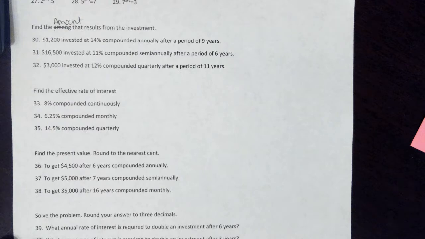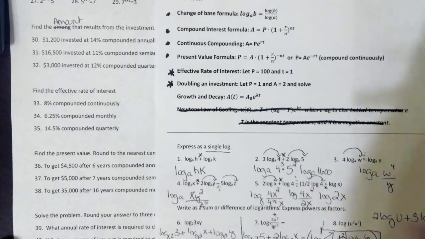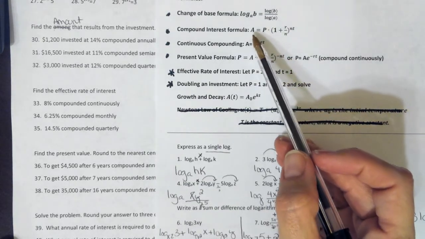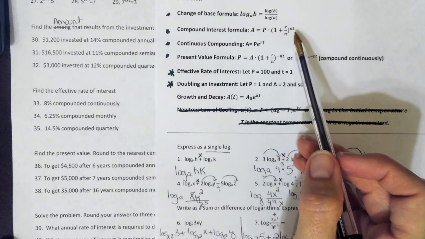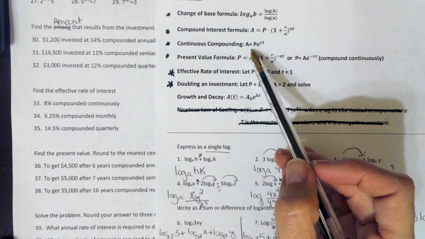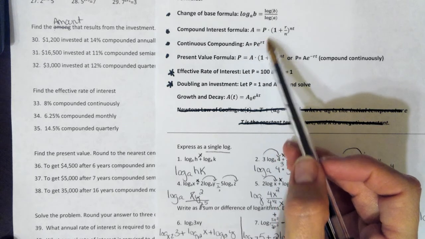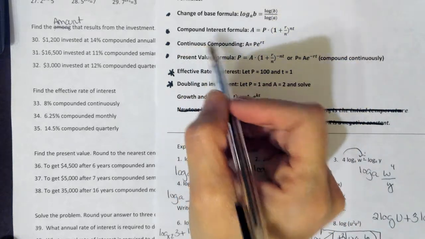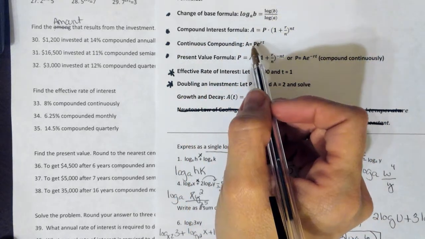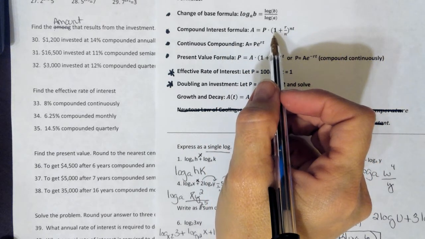So remember, I'm going to be giving you some formulas, and you're just going to have to figure out which formulas to use. Because they want me to find an amount, I'm either going to use A equals P times (1 plus r over n) raised to the nt, or A equals P times e raised to the rt. If you see the word compound continuously, you use the one with the e. If you don't see compound continuously, then we use the one with the n's.